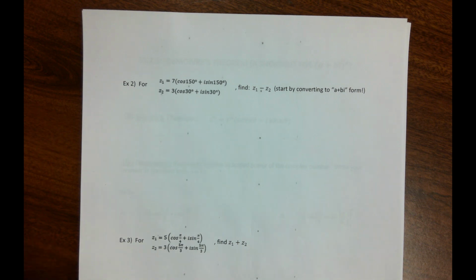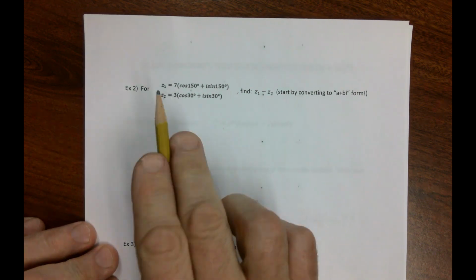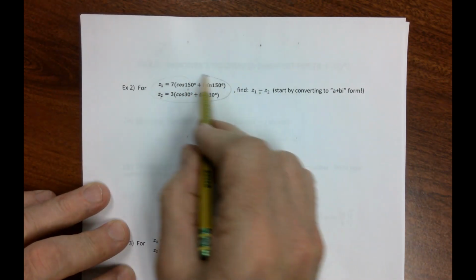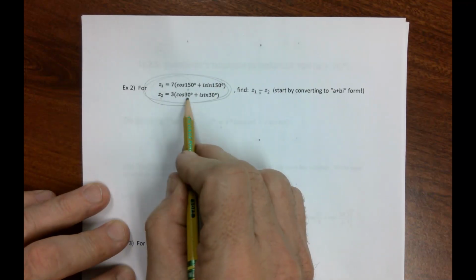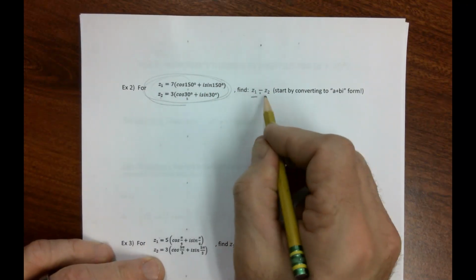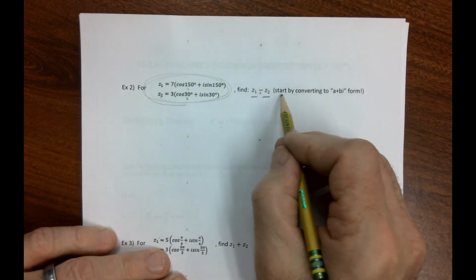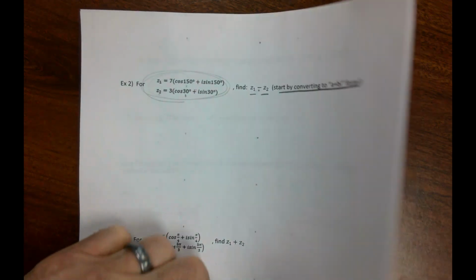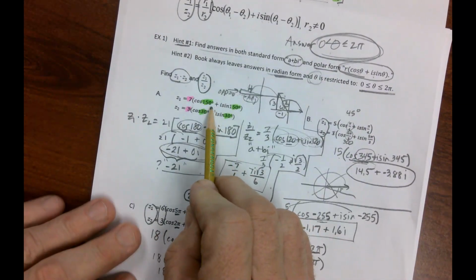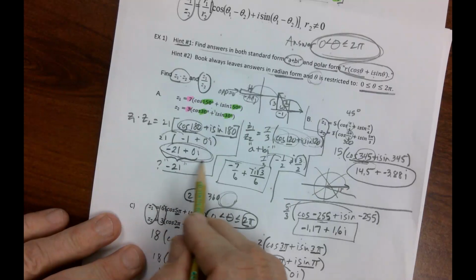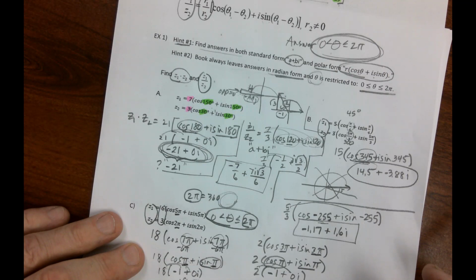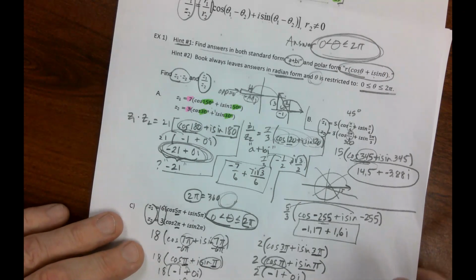All right, and here comes a little tiny twist related to what we just got done doing. So your instructions are going to give you something like this, and then they're going to say, all right, then subtract them. Well, what we're going to do is start by converting to a plus bi form, which this problem, if I am not mistaken, is right here. So z1 is -21 plus 0i. Oh, wait a minute. Not true. Not true.